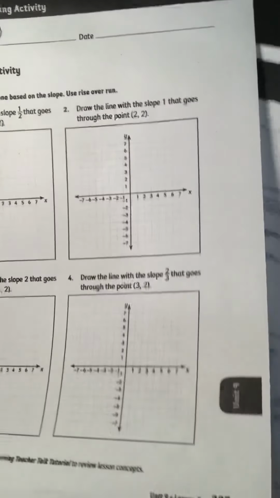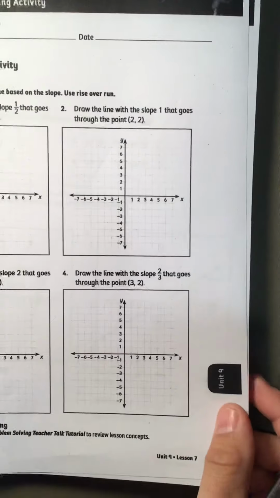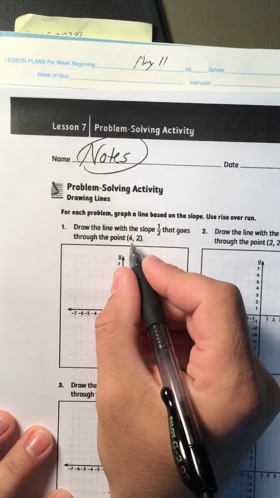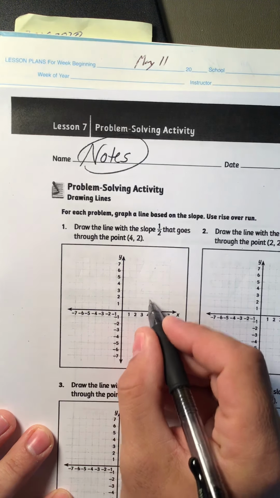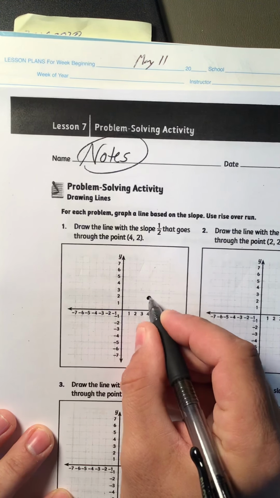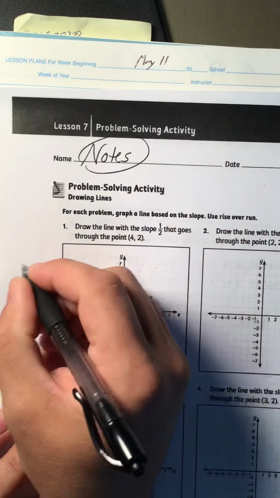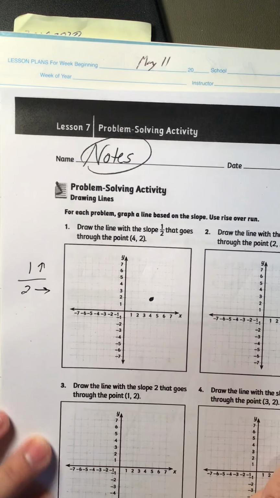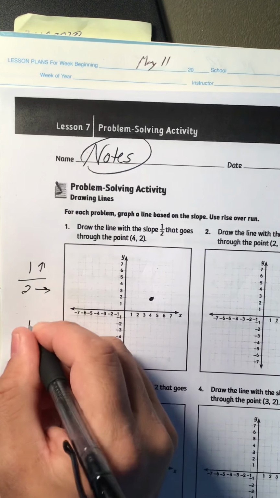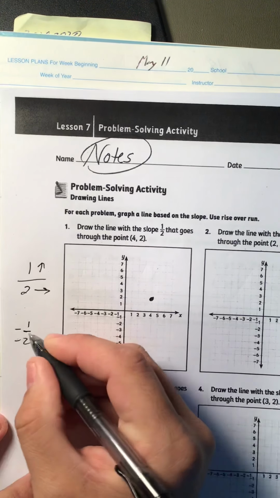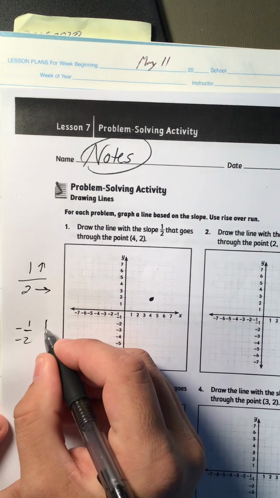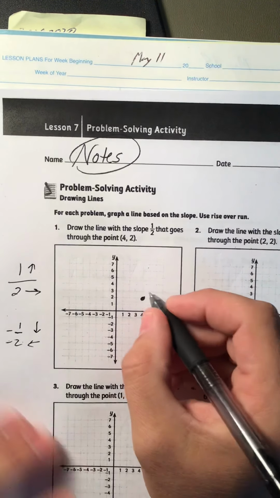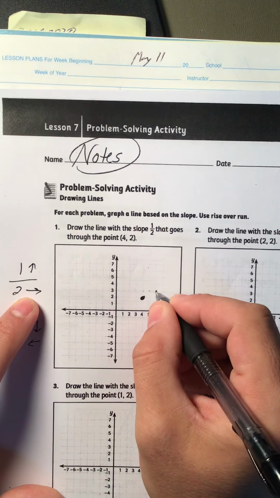All right, final problem here. Now we have to draw it. And the key to drawing it is you always start with the point, 4, 2. My slope is 1/2, so that means up 1 to the right 2. Now I could also make them both negative because two negatives make a positive, and I could go down 1 and left 2. I'll show you that on this problem. But I'm going to go up 1 to the right 2.